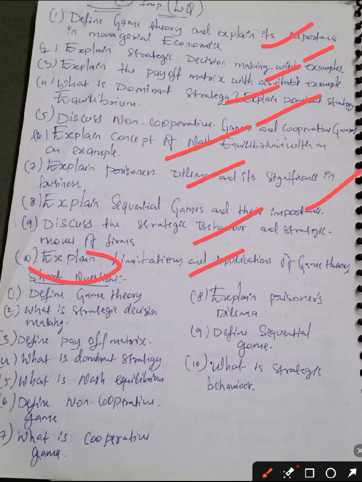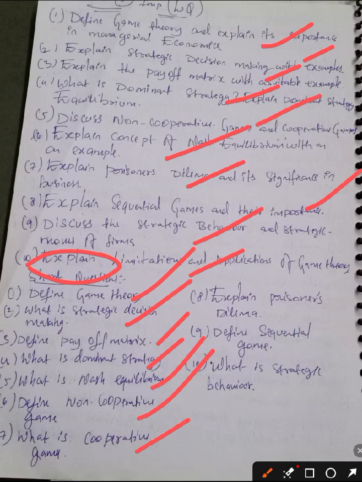Short questions. Define game theory. What is strategic decision making? Define payoff matrix. What is dominant strategy? What is Nash equilibrium? Define non-cooperative game. What is cooperative game? Explain prisoner's dilemma. Define sequential game. What is strategic behavior?